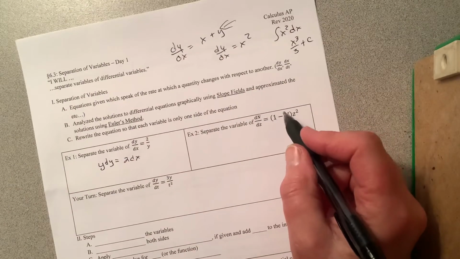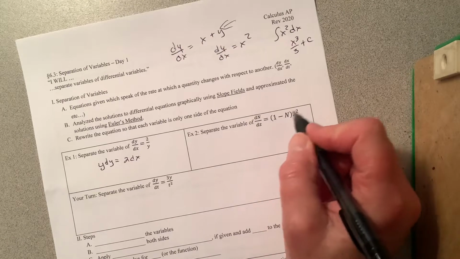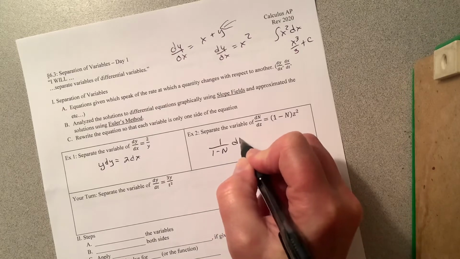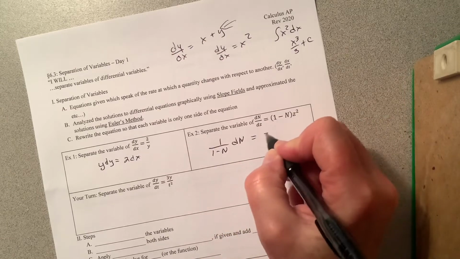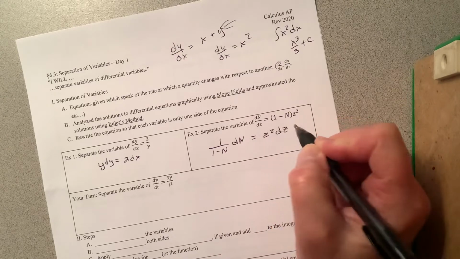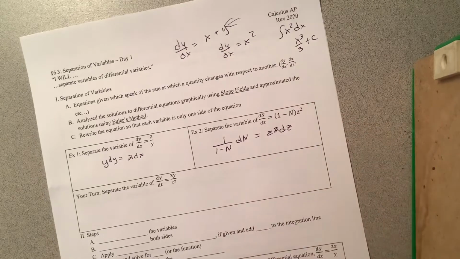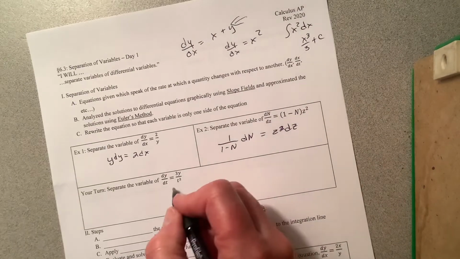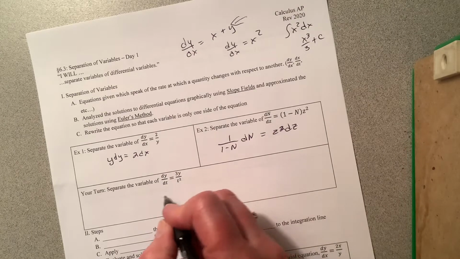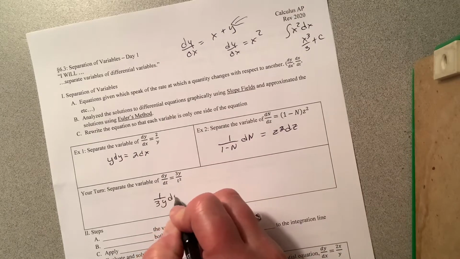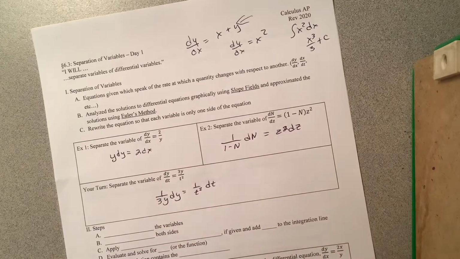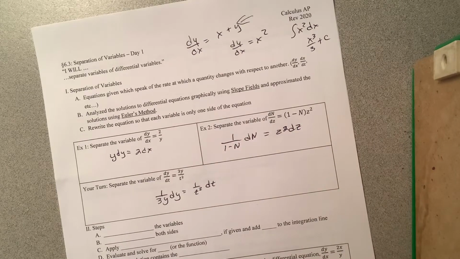Same thing here. You want the n's on one side, so you've got to divide by 1 over 1 minus n dn. Then you multiply by dz, and you get z squared dz. All right, your turn. You divided by 3y, and you multiplied by dt. Be careful on that one. It's very easy to get 3y dy equals t squared dt.